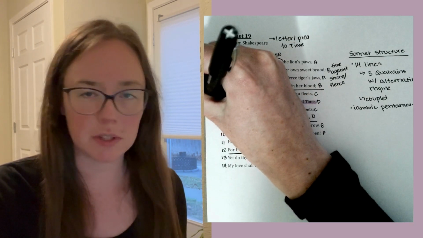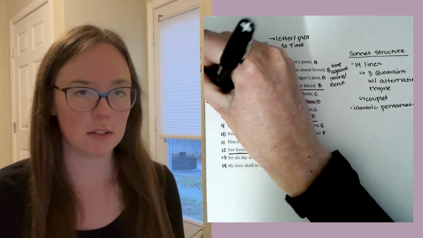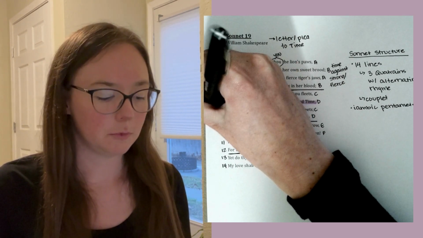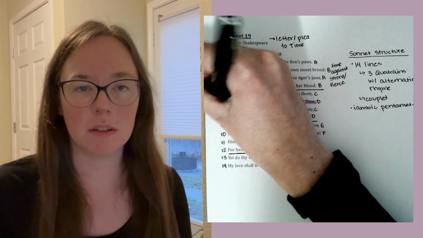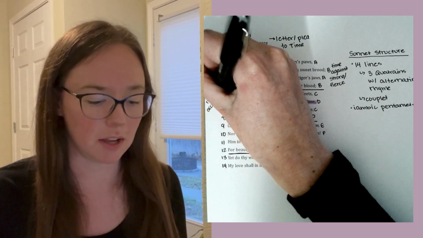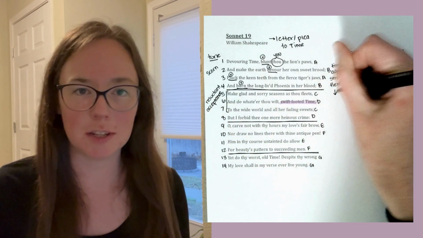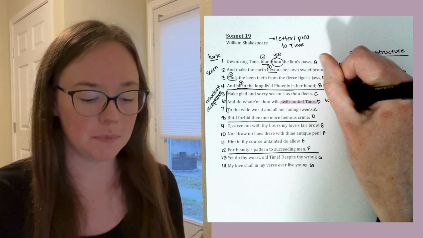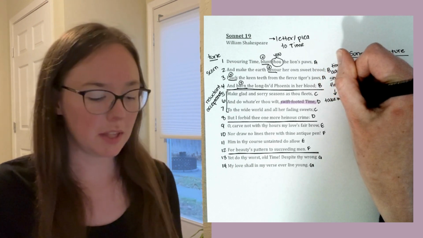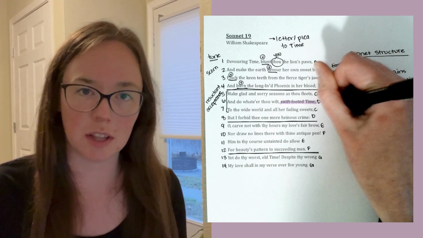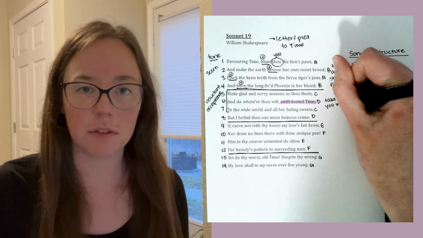In lines 5 through 7 specifically, this takes a more reluctant acceptance of the role that time plays in our lives. And I imagine that Shakespeare is telling time, take what you will of the world. But then line 8 is a transition line into our third quatrain.